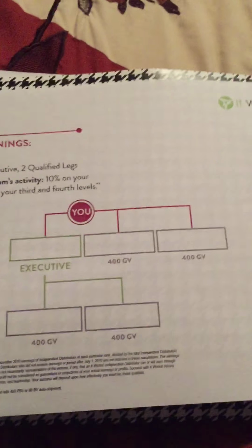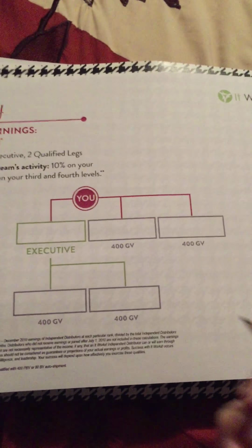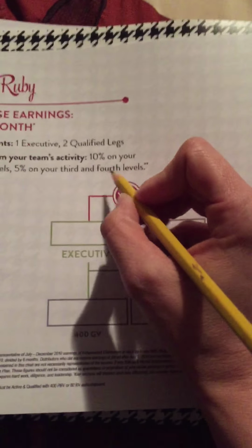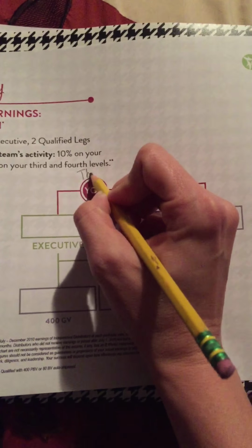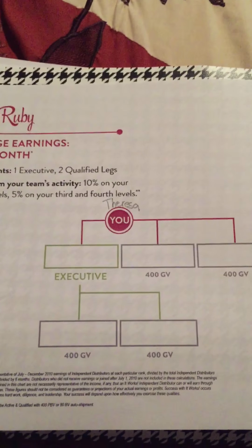Okay guys, so I'm actually going to walk you through how to do a Ruby chart, and for this chart, Teresa, if you don't mind, I'm going to use Teresa to do this.